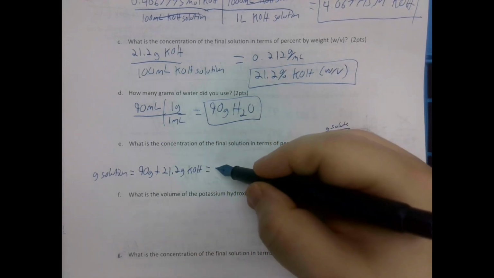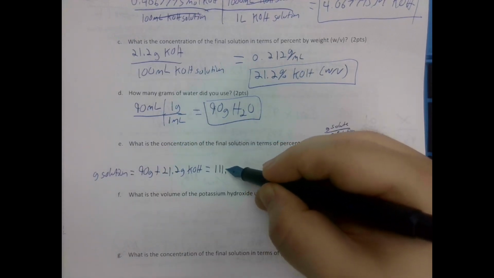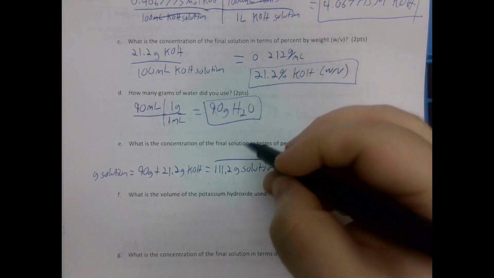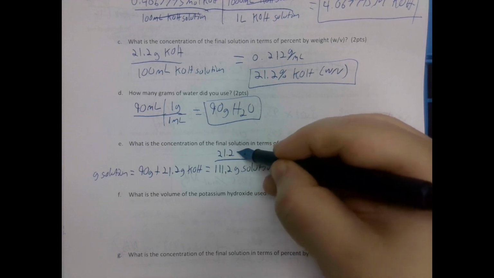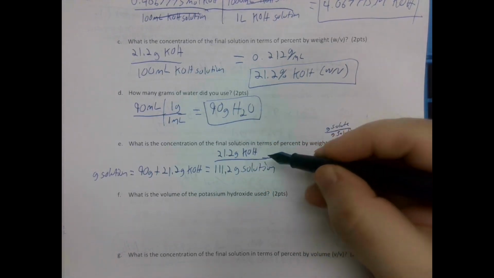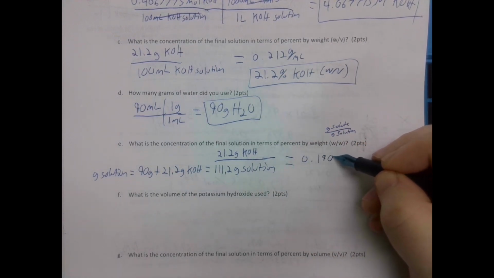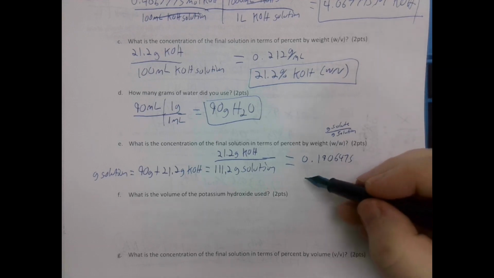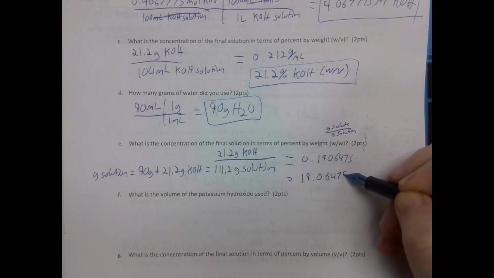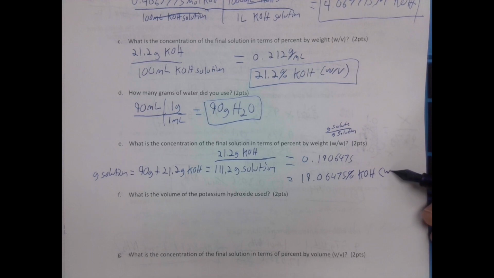So my total grams of solution is 111.2 grams. And I used 21.2 grams of KOH, my solute. And that's equal to 0.1906475. Expressed as a percentage, that's 19.06475% KOH when using weight per weight.